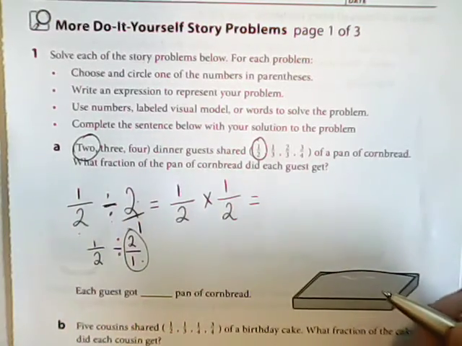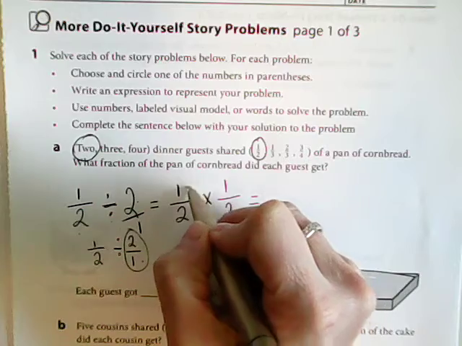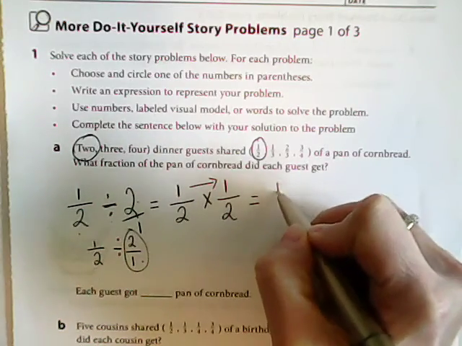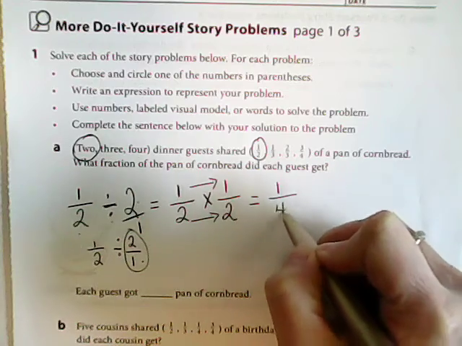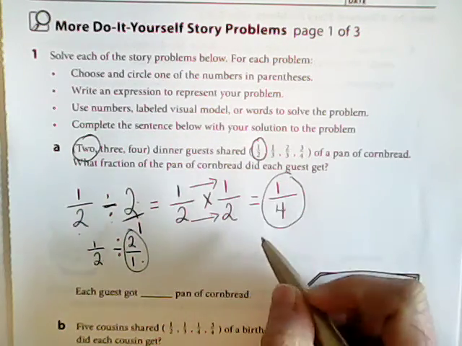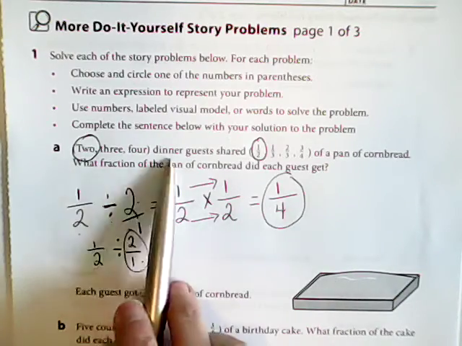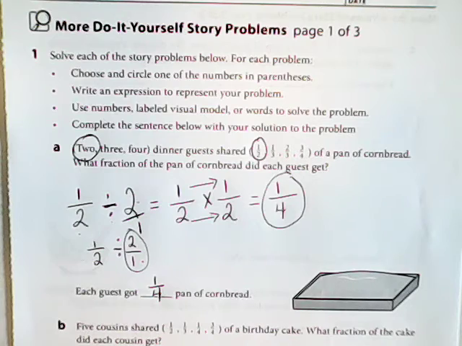And then we go ahead and solve the problem like we would a multiplication of fractions problem. So you're going to multiply 1 by 1, which is 1, and then 2 times 2, which is 4, and then the answer is 1/4. So the 2 dinner guests will each get 1/4 of a pan of cornbread.